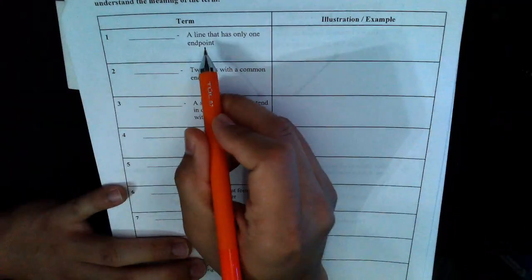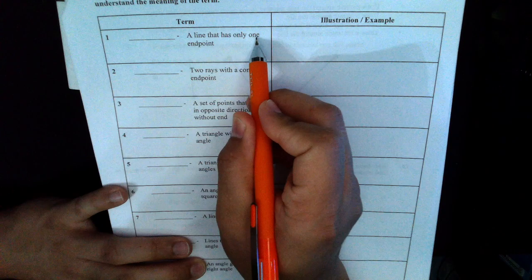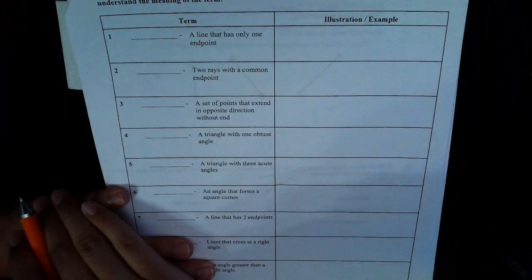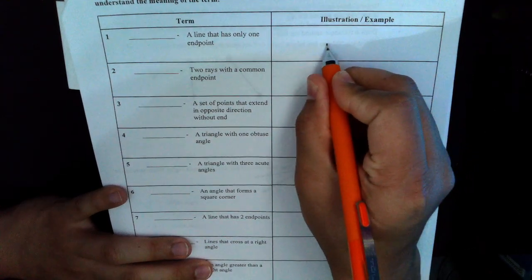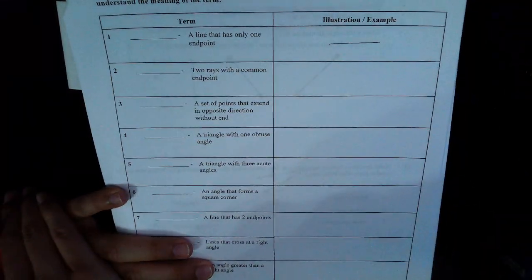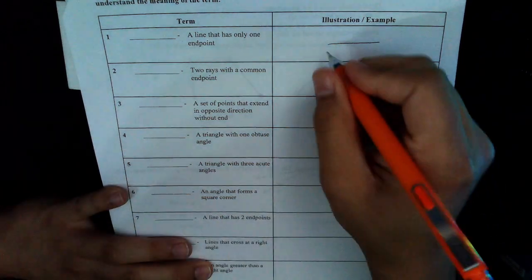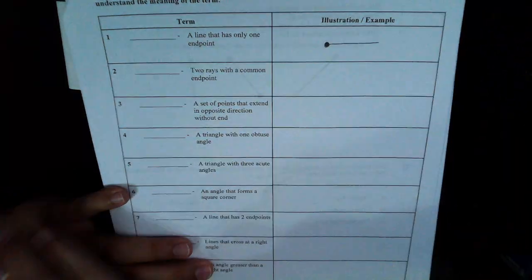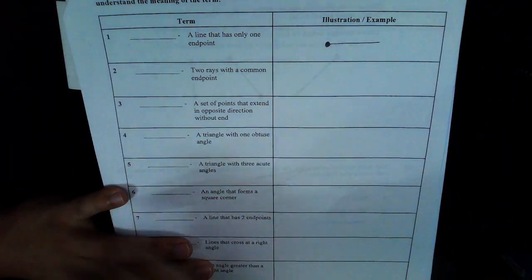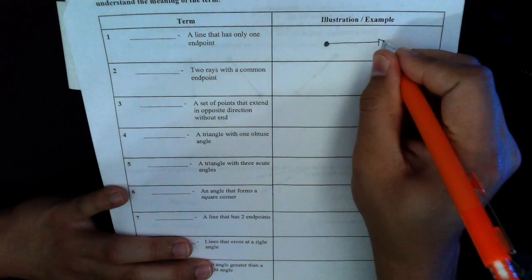Okay. Term number 1. It says blank: a line that has only one endpoint. So a line that has only one endpoint, which means that one side stops, but the other side goes on and on forever.